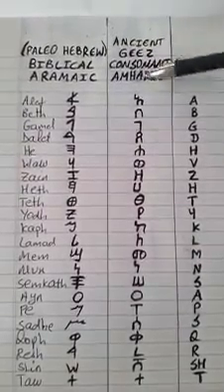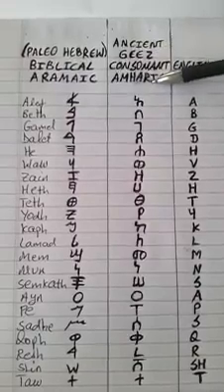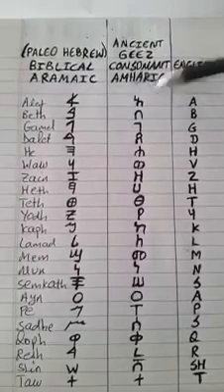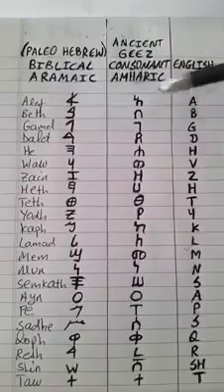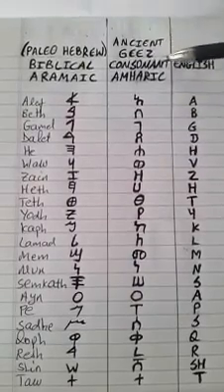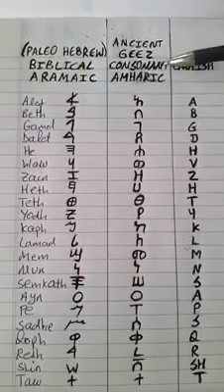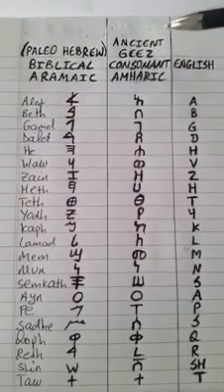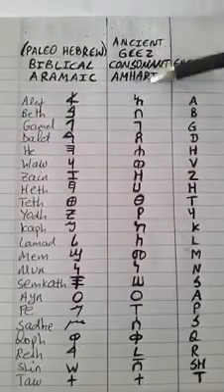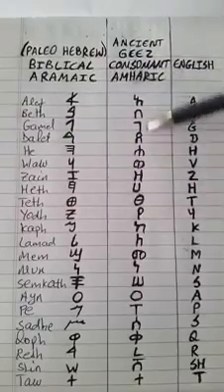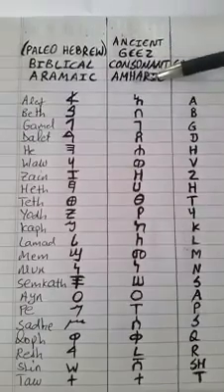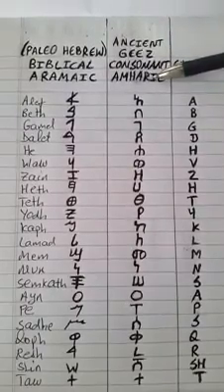But in the modern Amharic and in the modern Ge'ez, the alphabet includes the consonant and the vowel together. But the ancient one used to be only consonant, only alphabet. It doesn't include the vowel sign. So that's what we will be using in the Ge'ez or Amharic alphabet.